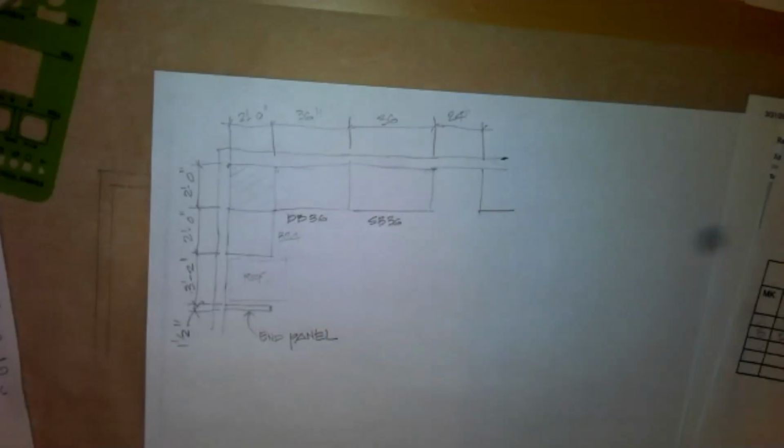So let's go to the... Okay, so now we actually have to specify your window. You want to use an awning window.